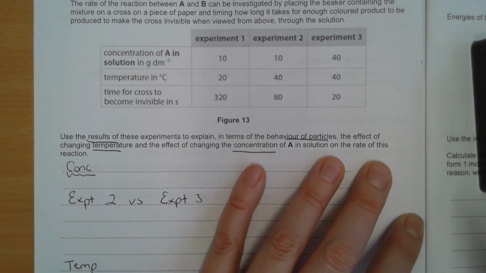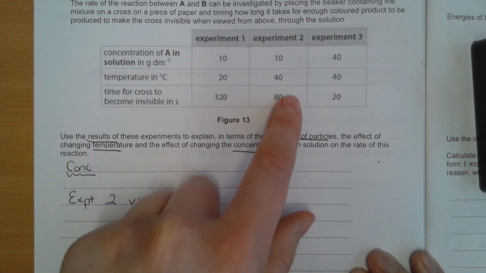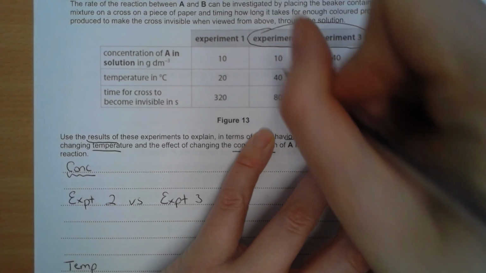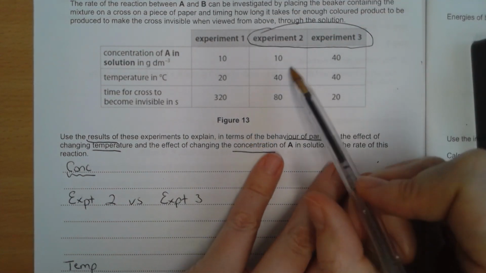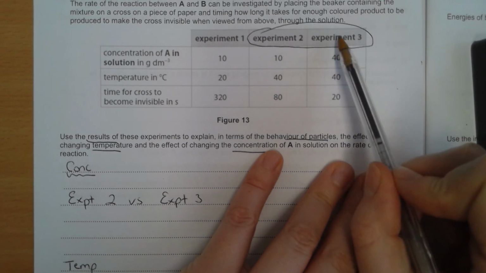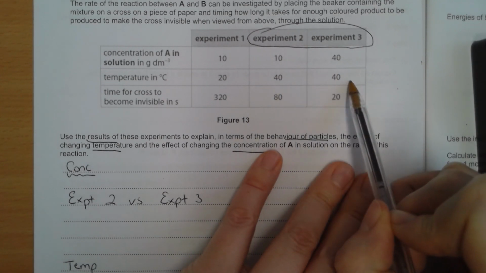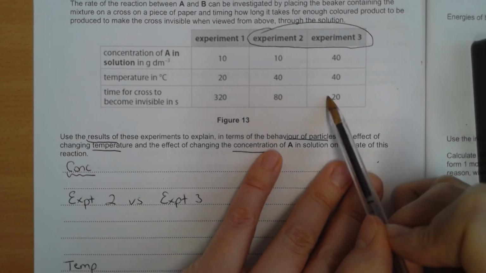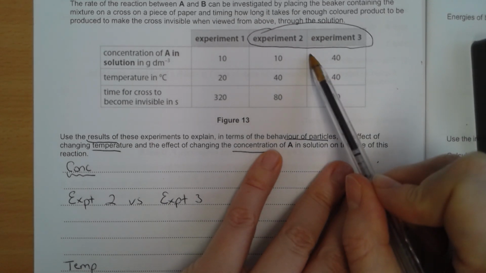And when I want to talk about concentration using these results, I'm going to specifically talk about experiment 2 versus experiment 3. And the reason I'm doing that is you can see that there's an increase in concentration as you go from 2 to 3, but the temperature remains exactly the same. Therefore, this change in the time is entirely due to concentration.